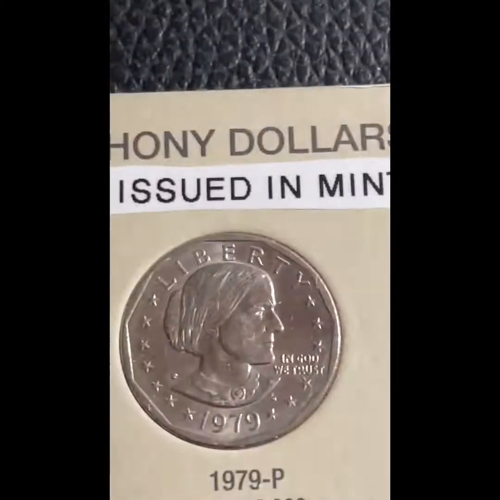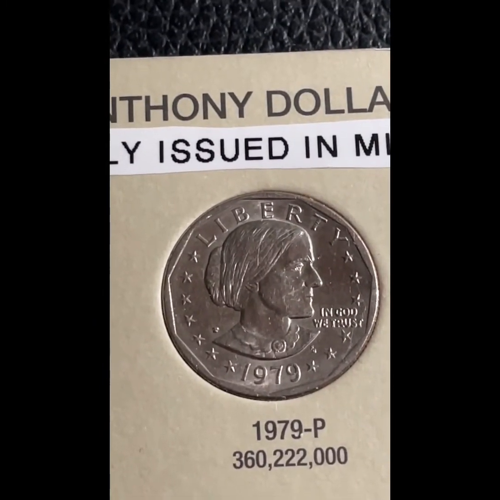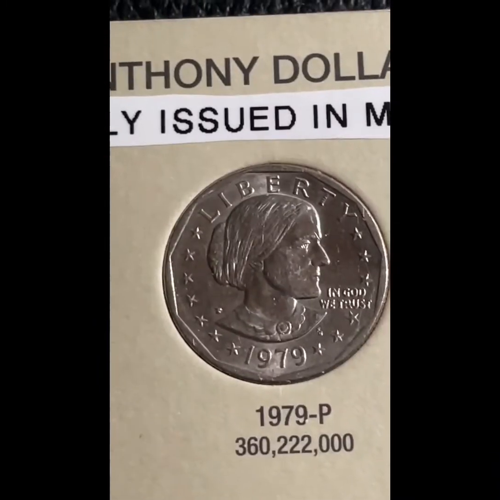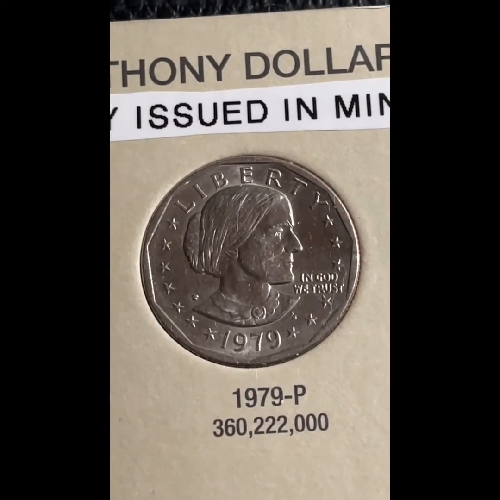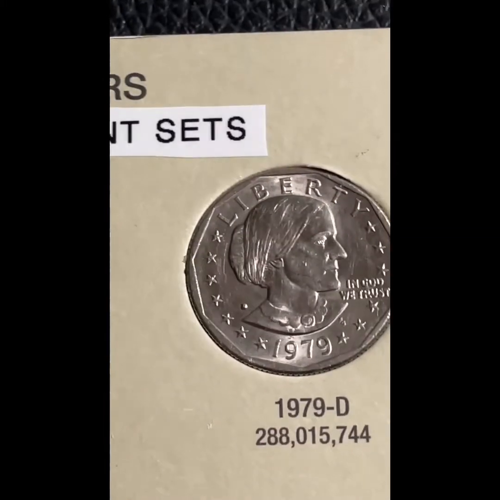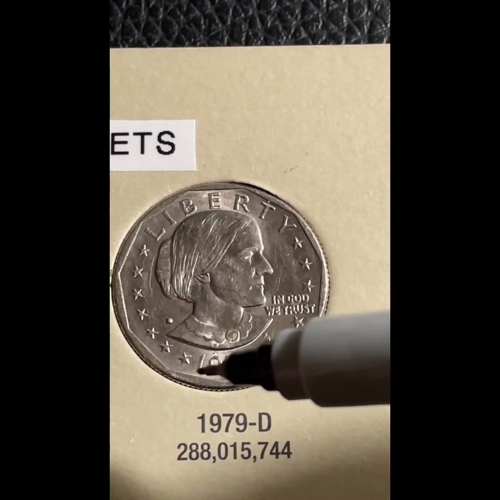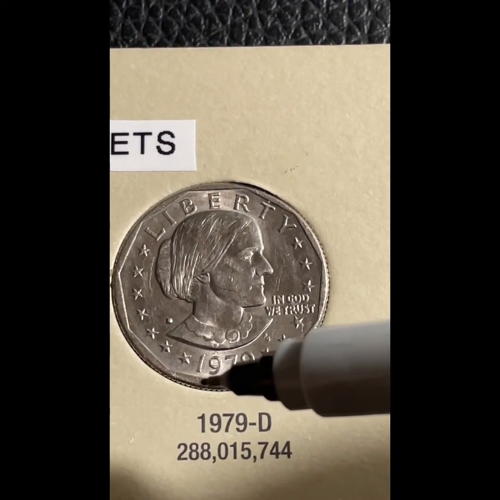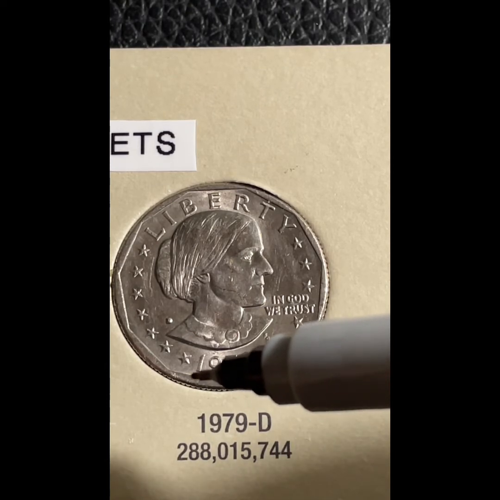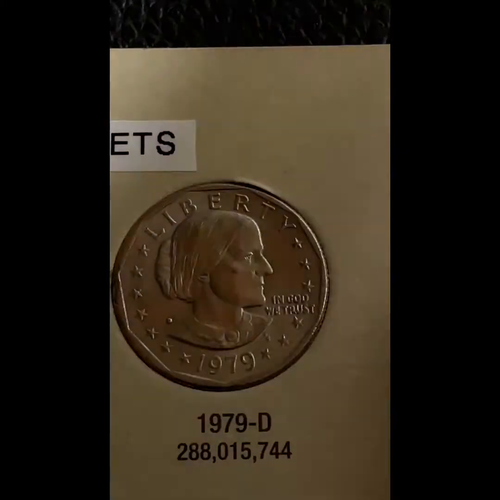So on your 1979, this is an example of a 1979 narrow rim. Actually, I'll do this one. This one's a little better. You can see the distance between the 1 and the rim is pretty significant. There is a pretty big gap right there. So that is a narrow rim.